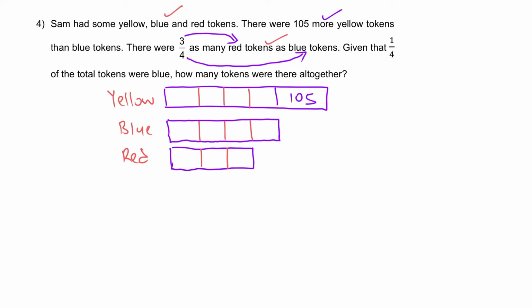Given that 1/4 of the total tokens were blue, how many tokens were there altogether? This 4 units represents 1/4 of the total tokens, which means 2 out of 4 will be 8 units, isn't it? Again, 1/4 of all the tokens is represented by 4 units.